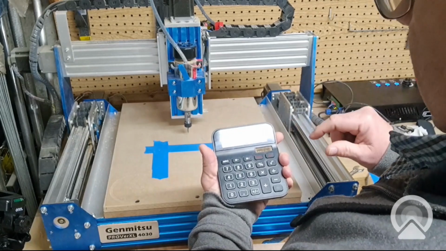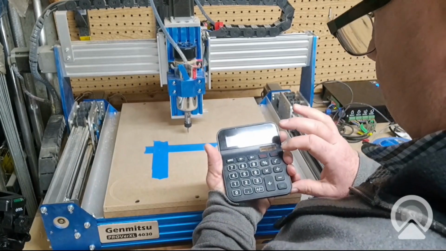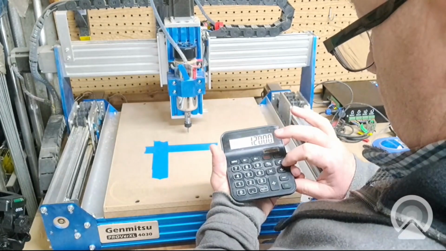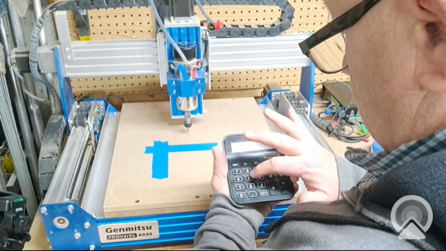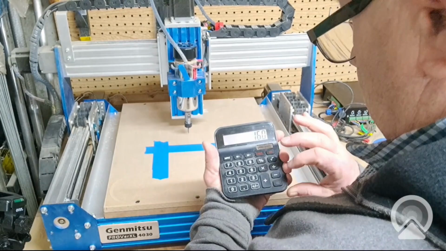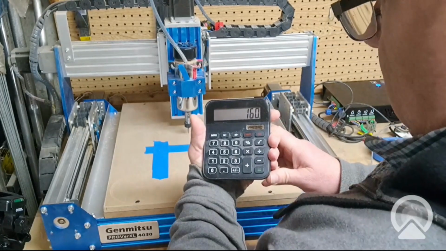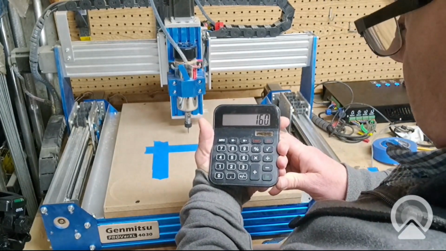Divide it by what it actually moved, 75, equals the 160 that is in our parameter.